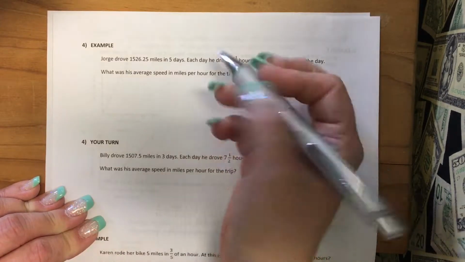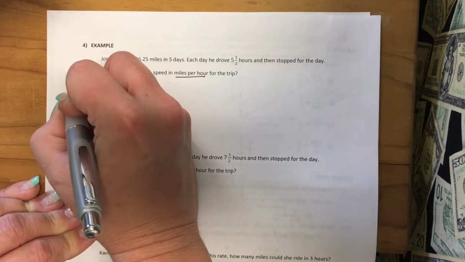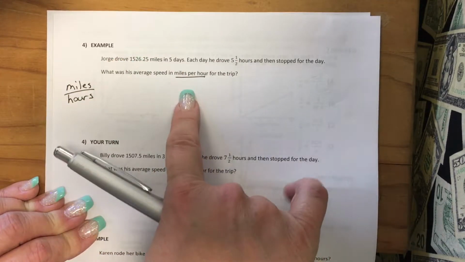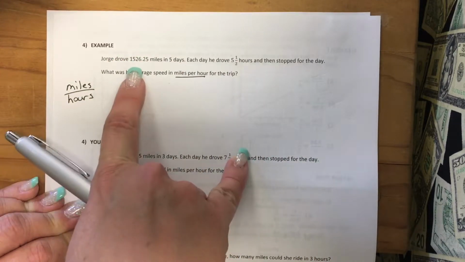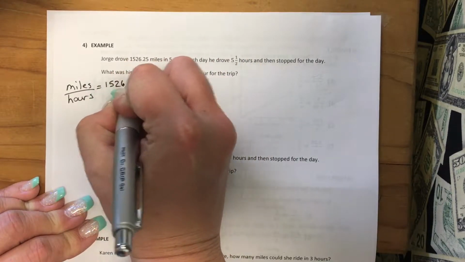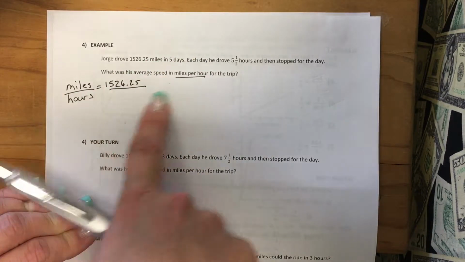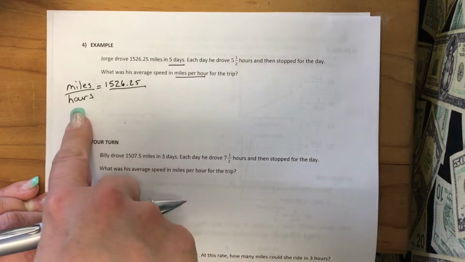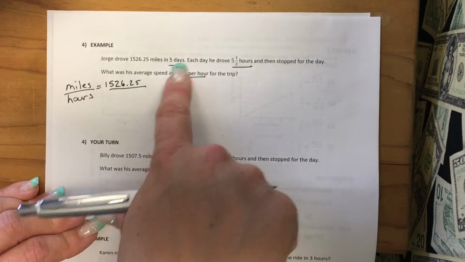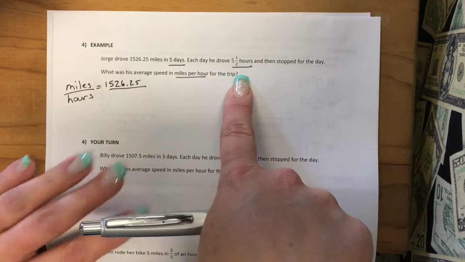So my question is to find this speed in miles per hour. So this is going to be miles divided by hours is how this looks. All right, so he drove this many miles, so that goes on the top of my proportion because here's my miles, okay? Then this is days, and I need hours, and this is hours, okay? But these 5 days are important. I've got to multiply these 5 days by the 5.5 hours.